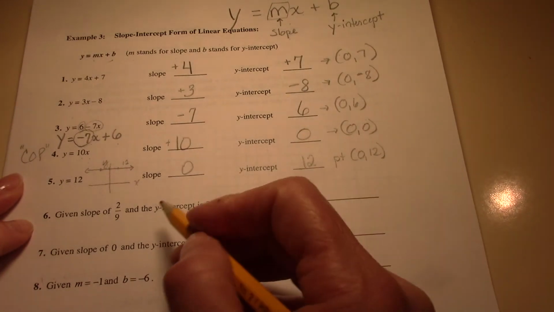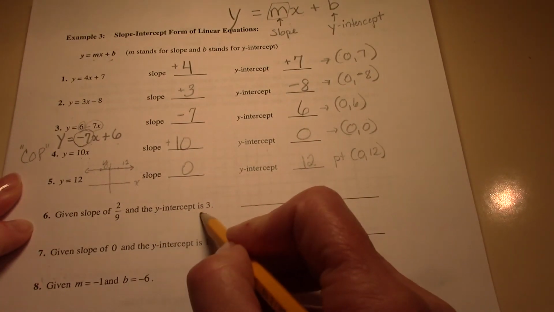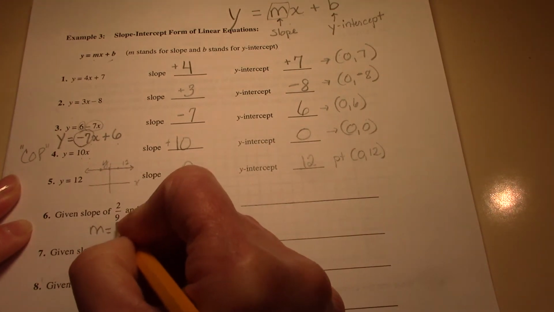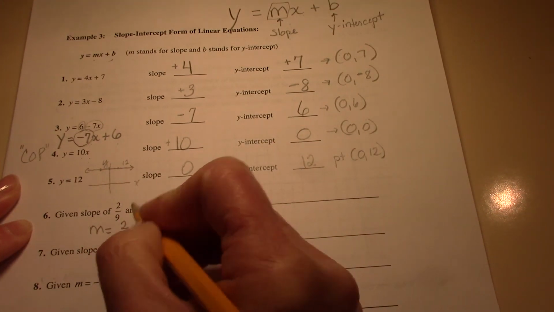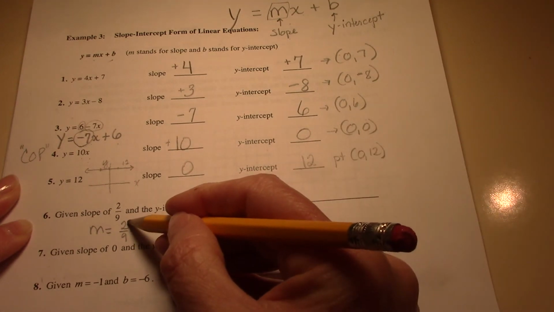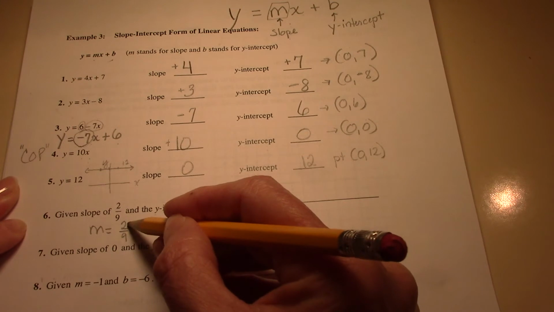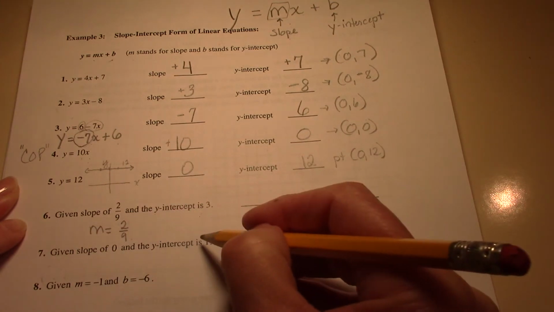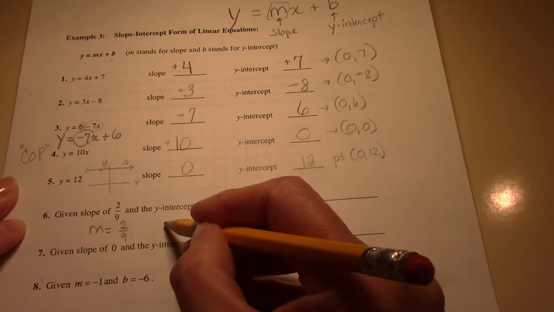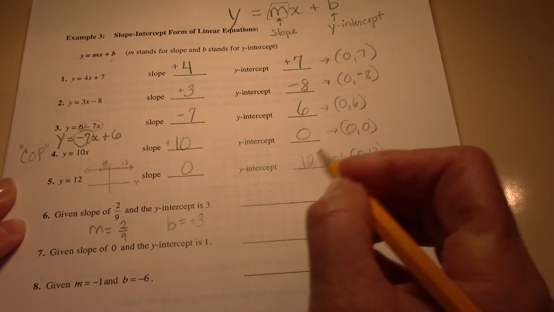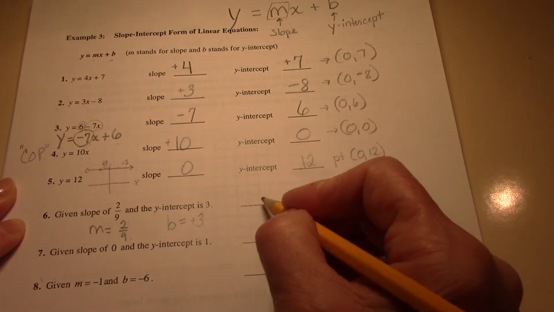Given the slope 2/9 and the y-intercept is 3, let's write the equation. So the m is 2/9, and fractions are okay. It's rise and run. So we're rising 2 units, but we're running 9 across. And the y-intercept, the b, the letter b, is a positive 3.